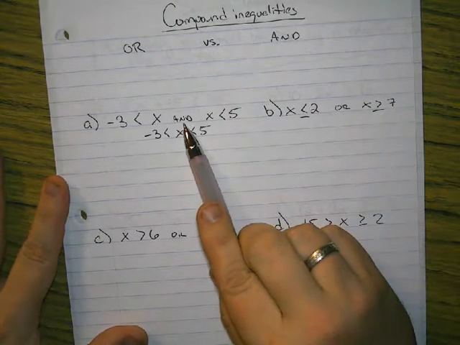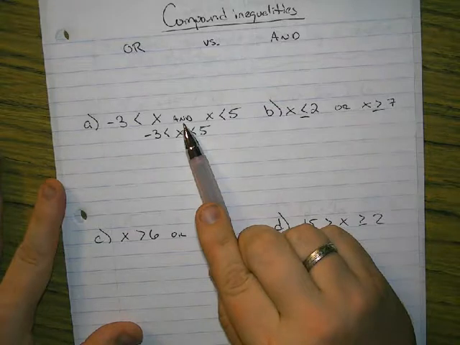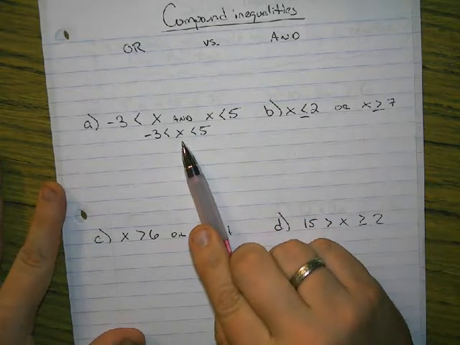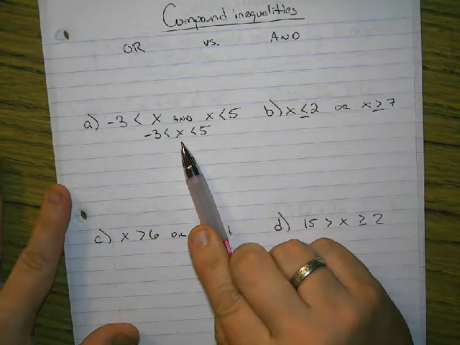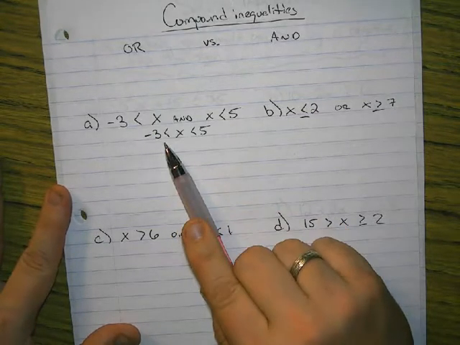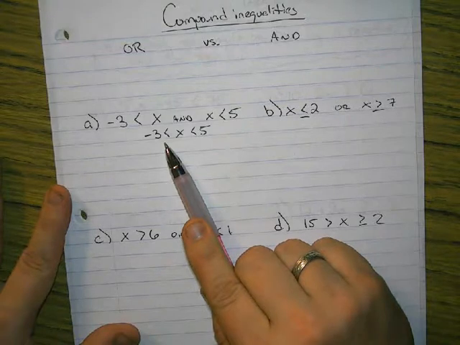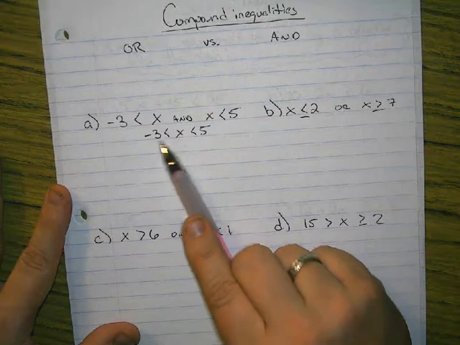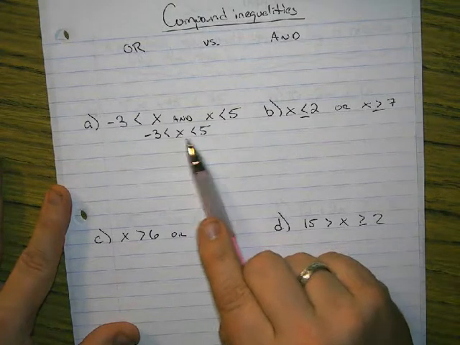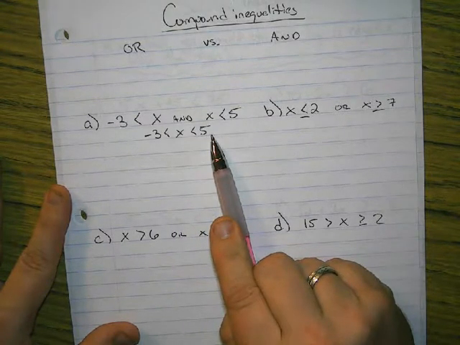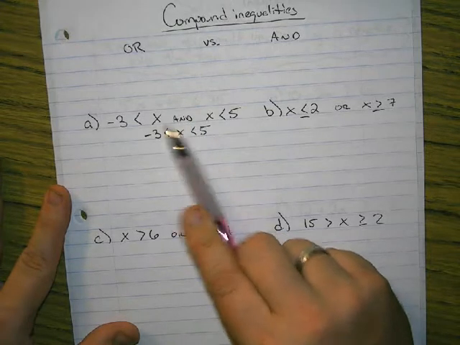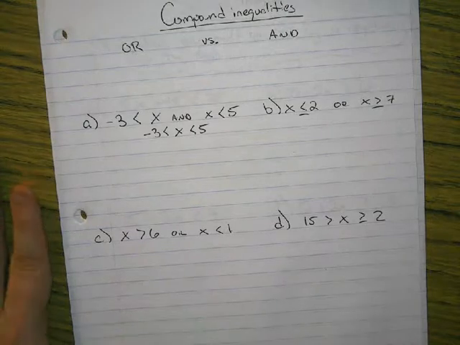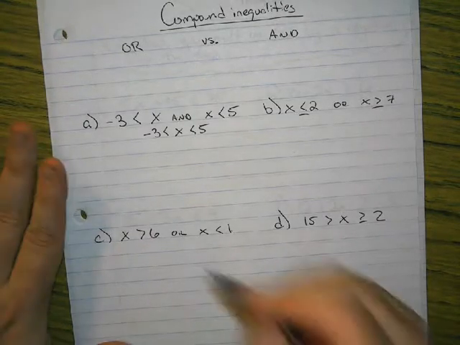It's completely proper to write the word and. However, you'll notice your book just writes it as a compound inequality where they don't repeat the x. But these two things, I just want to write it both ways for you, are identical. The way you would read this is negative 3 is less than x and x is less than 5. So you would read it the same way I wrote it up here with the x repeated in the and sign. But same basic philosophy.